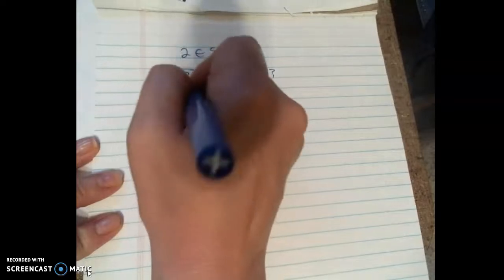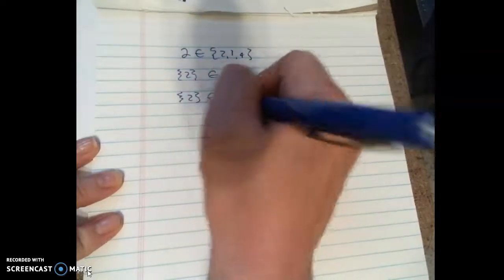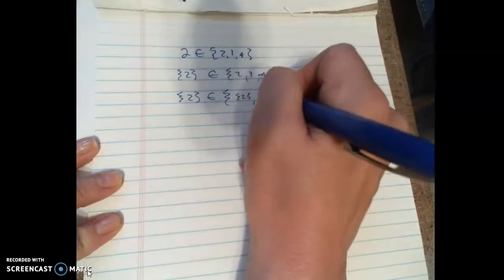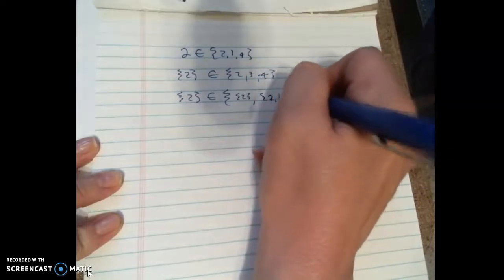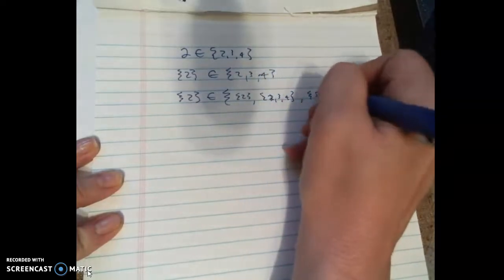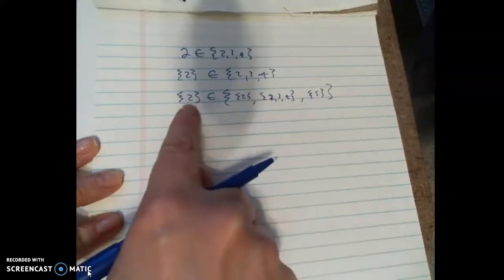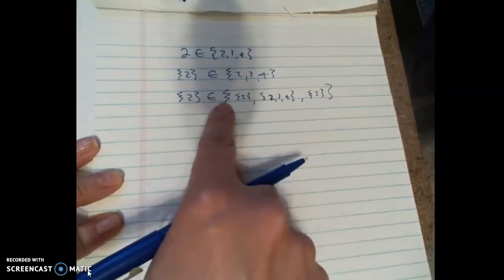But it could be true if I have the set {2} is an element of a list of a bunch of sets here. So the set {2}, maybe {2, 3, 4}, and maybe a set with a 5 in it. Then I have a list of sets over here, and that set is on my list, so it is an element.